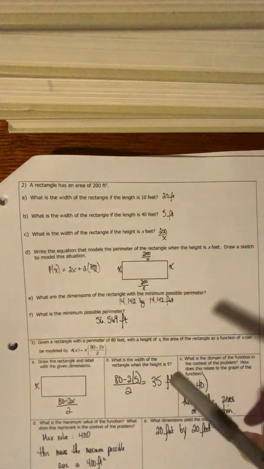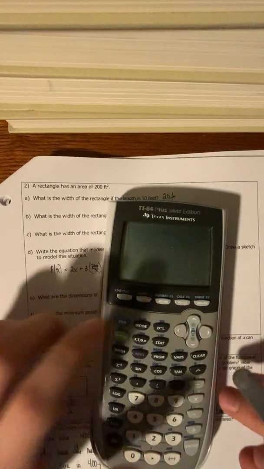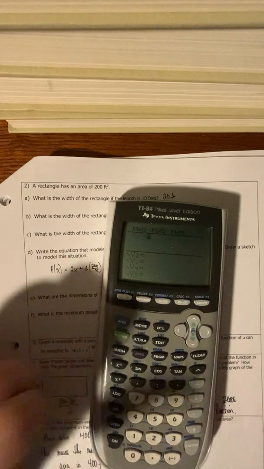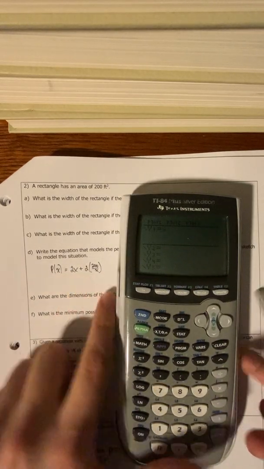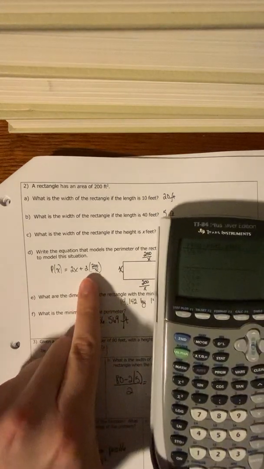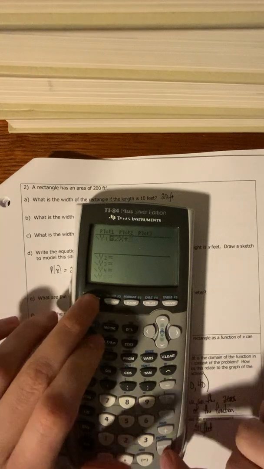So how about this one? If we type this one in, this will be a bit of a different one, so this will be good to see. Let's clear that out and type in this. So 2x plus, we'll call it 400 over x. 2x plus, and then do that.